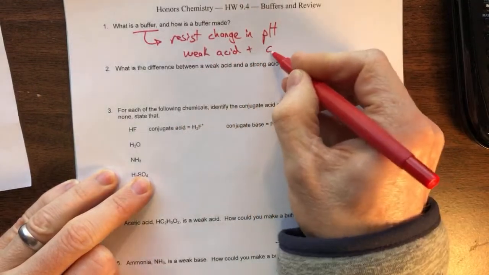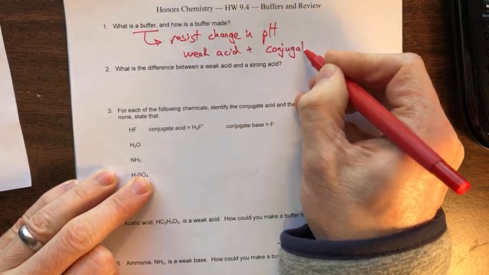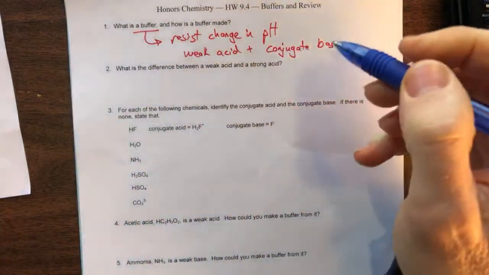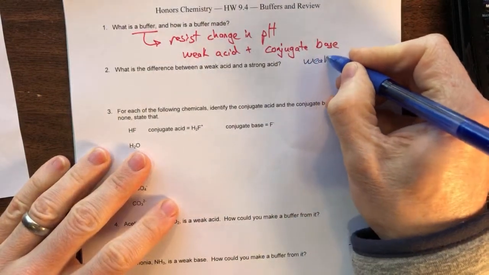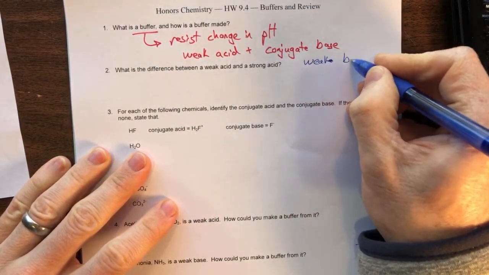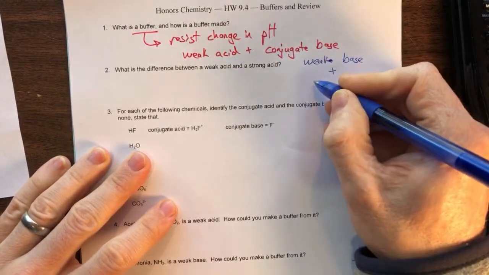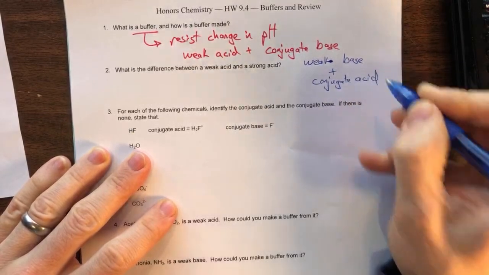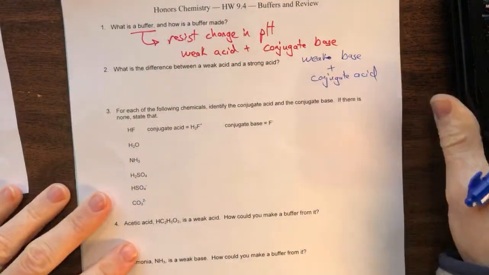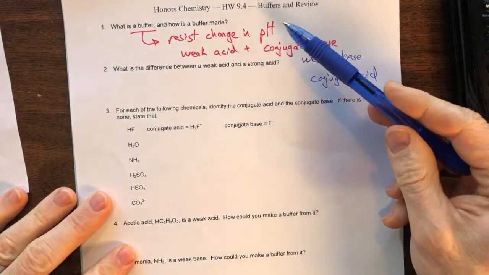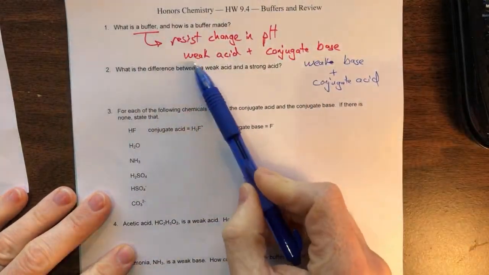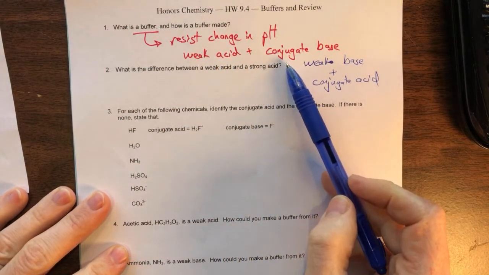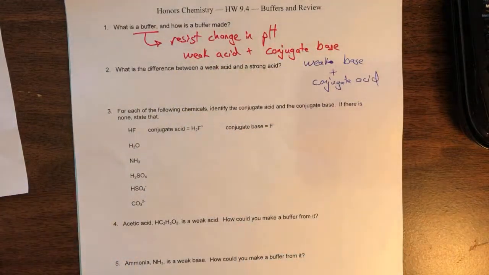And how is a buffer made? A buffer is going to be a weak acid plus its conjugate base, or, and this is really the same thing, it could be a weak base plus its own conjugate acid. All right? And so that's what a buffer is. A buffer is going to be something that's going to resist change in pH, and you need to have a weak acid or a weak base and its conjugate base or conjugate acid. So that's kind of the way a buffer is made.